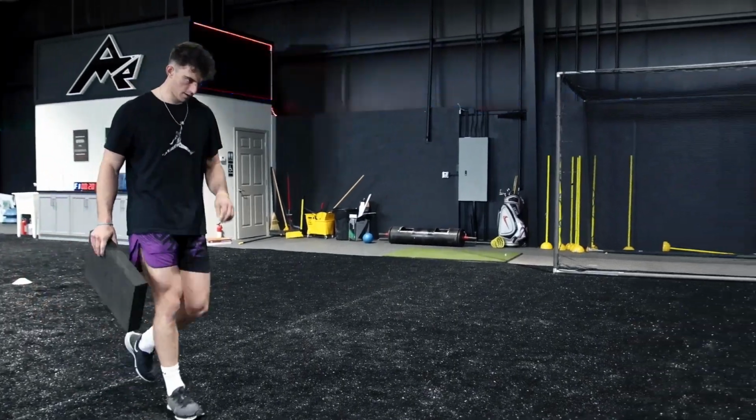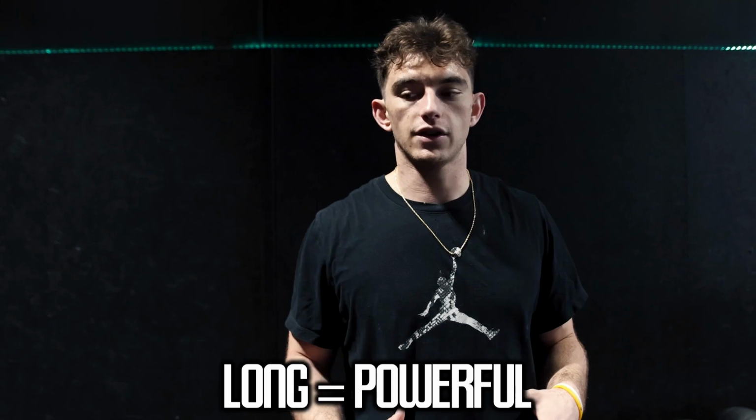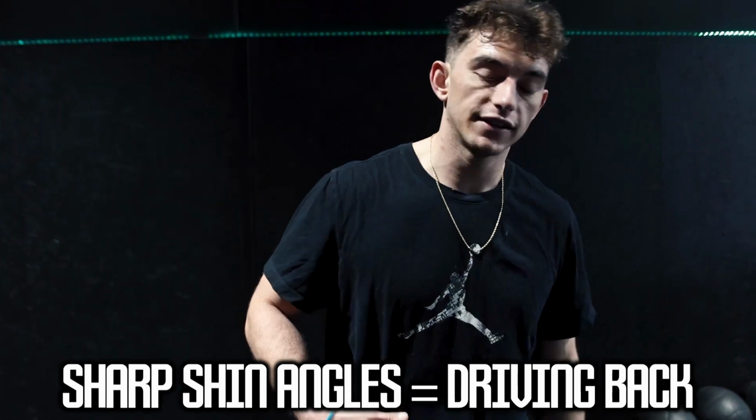Now, thus far, we've talked about getting your full length, feeling long. That's what's going to allow us to stride out, be powerful, and then when we pair that with the sharp shin angle, now our ground contacts and our projections are where they're supposed to be to get us to accelerate fast, to get us to that top speed as quick as possible.